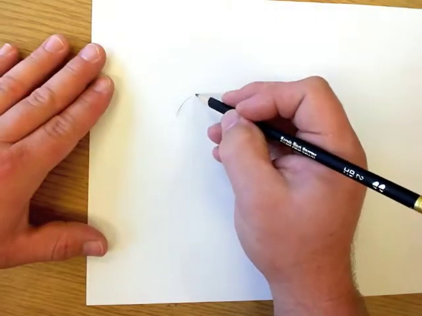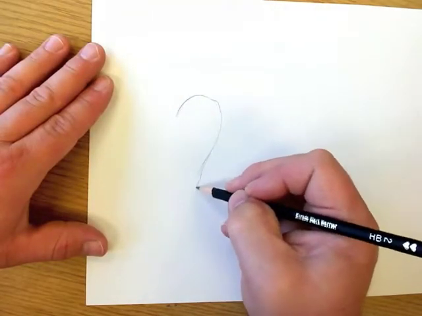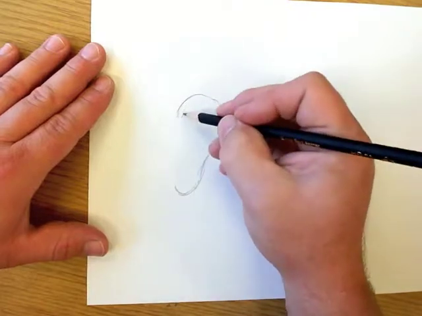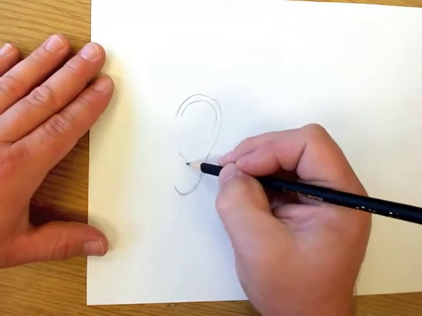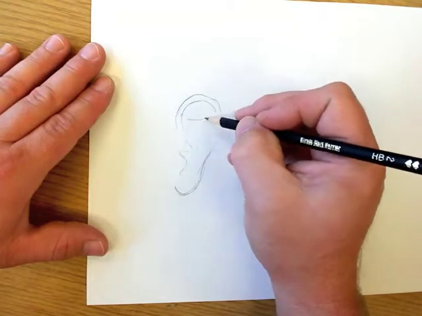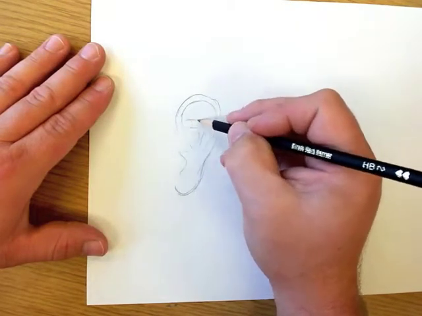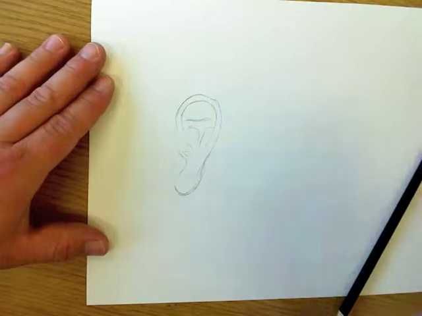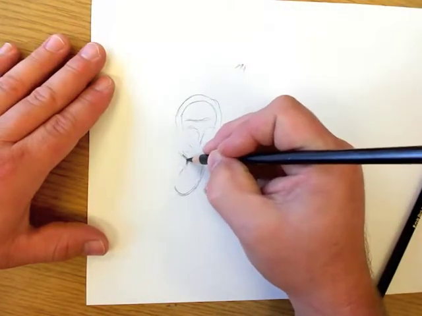The human ear. The ear is a tricky one. A good place to start: make a lobe, with the lobe in the top often maybe a little bit larger than the bottom. As you look around and look at ears, you can see how different they can be and how much they can change from one person to the next.